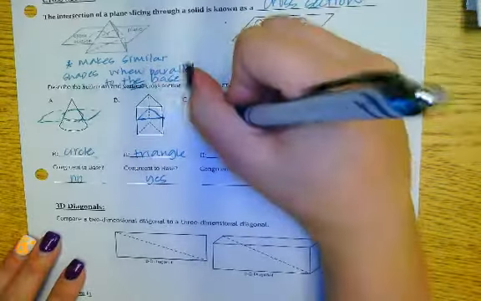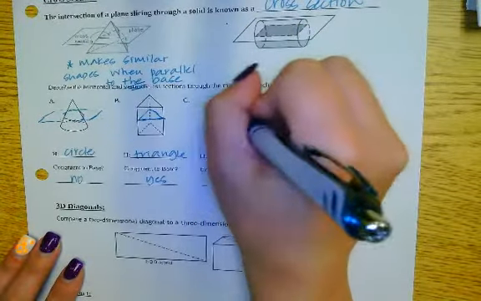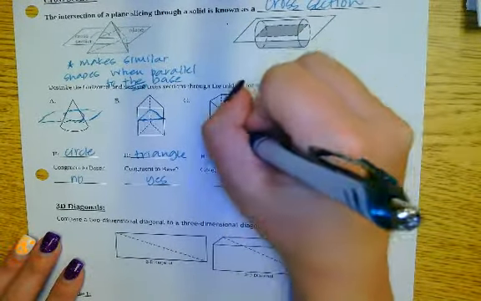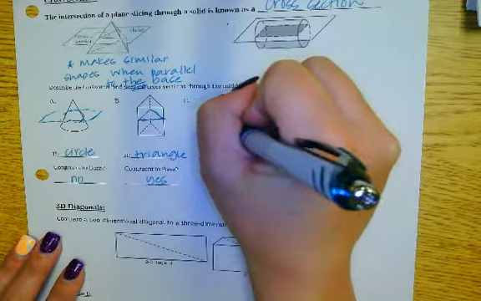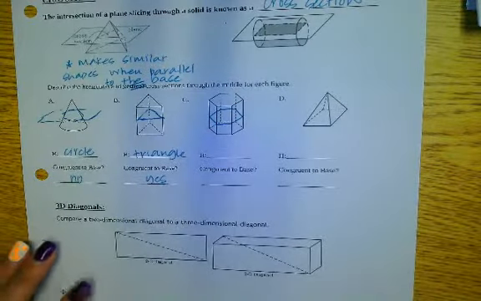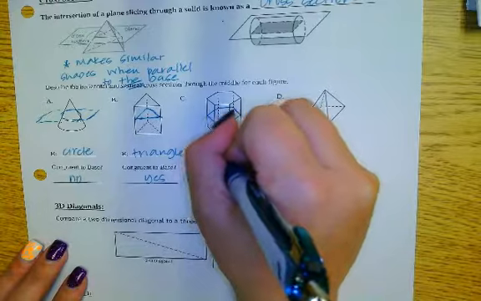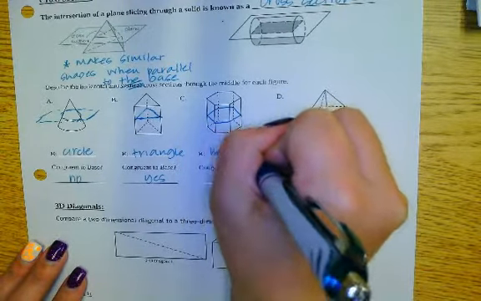Okay, C, I'm going to do the same thing. I'm going to draw the shape that emerges once I do a cross section horizontally. And what shape is that? A hexagon. Is it congruent to the base? Yes.